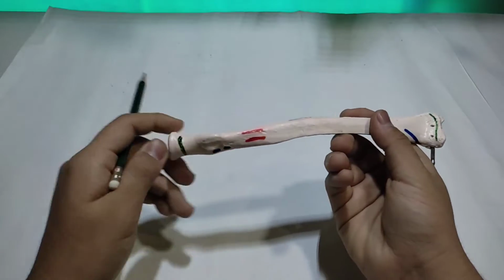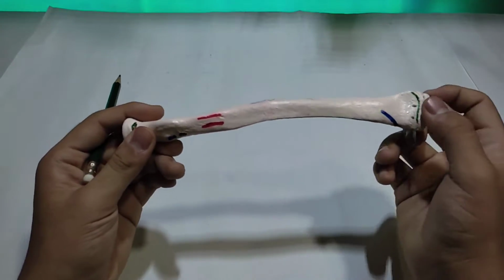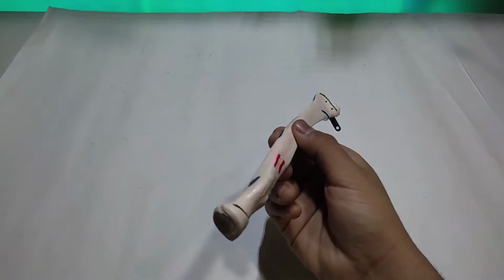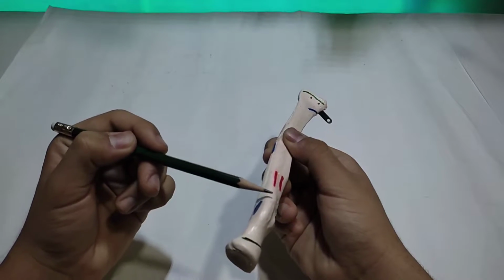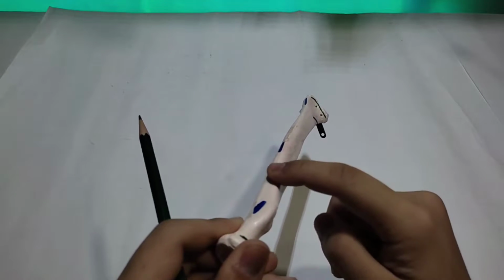The shaft has three borders and three surfaces. If we talk about its borders, we have an anterior border. This is known as the anterior border of the shaft right here. This is called the anterior border.